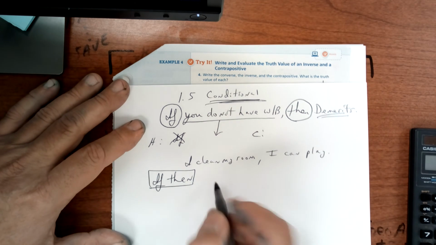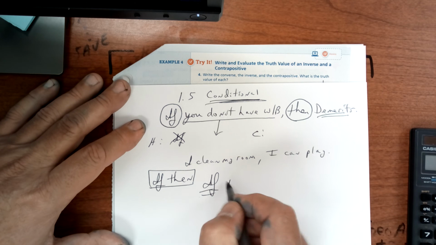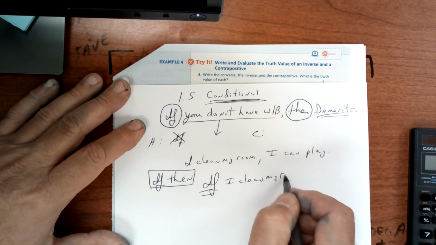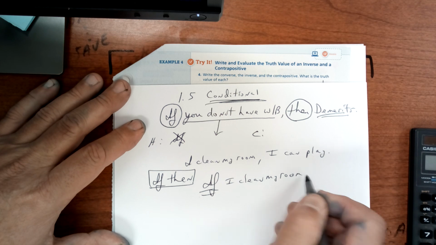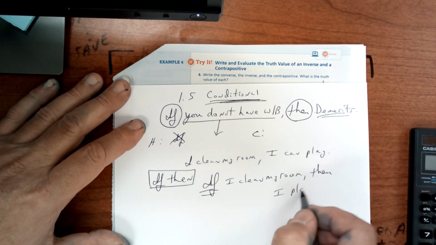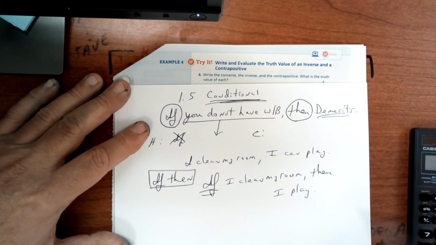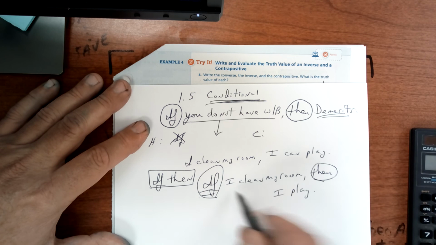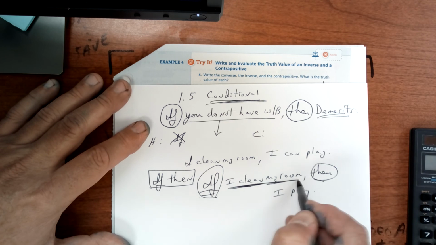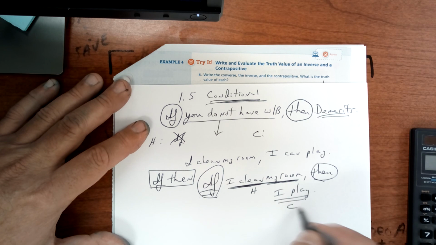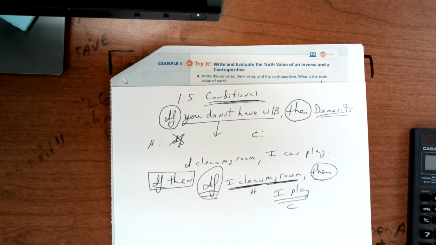If I clean my room, then I can go out and play. Okay, there it is. So again, circle the word if, and then this first part right here is your hypothesis. So put an H right there, and your conclusion is 2 lines. Write that down. And that's all it is.